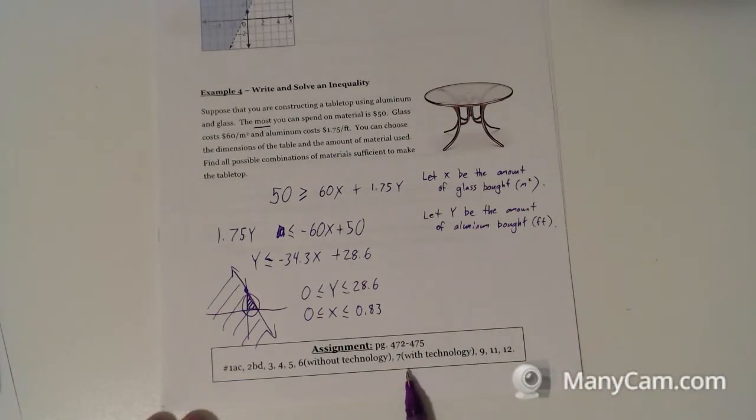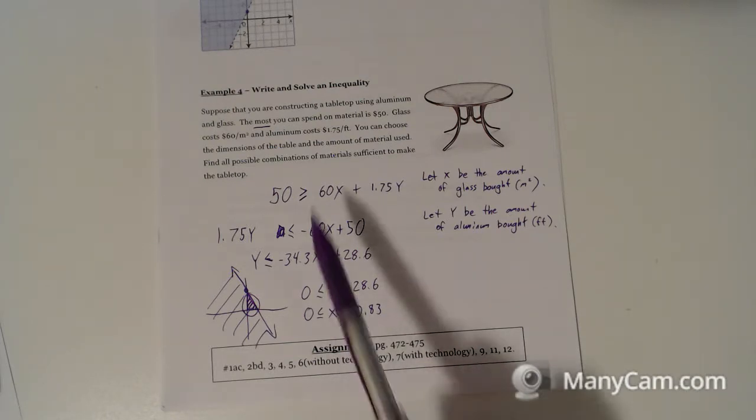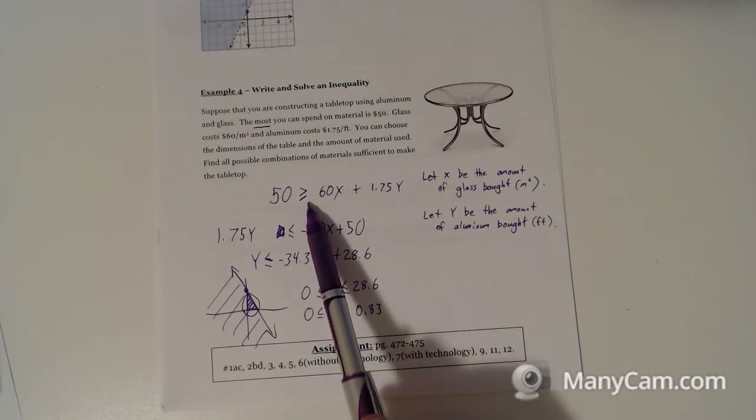Okay, lots of practice. You can do a bunch with technology. You should try some without technology. See if you can do them algebraically. This isn't too bad. Basically, it's just remembering how to graph and understand lines, remembering how to interpret all the different symbols, and remembering that one really, really big rule.